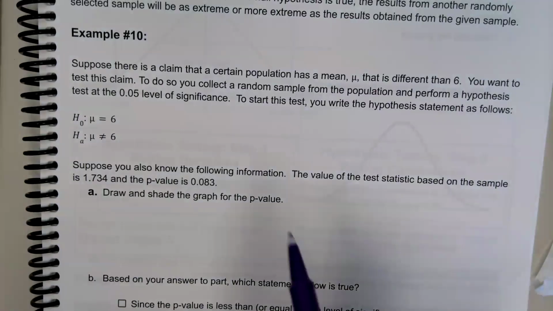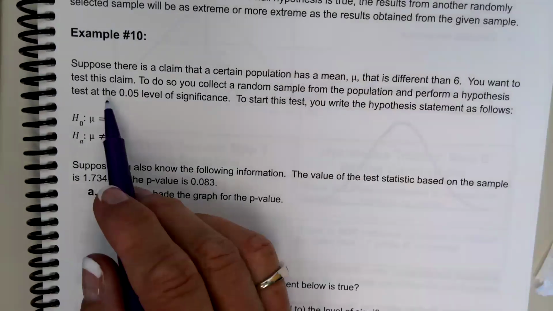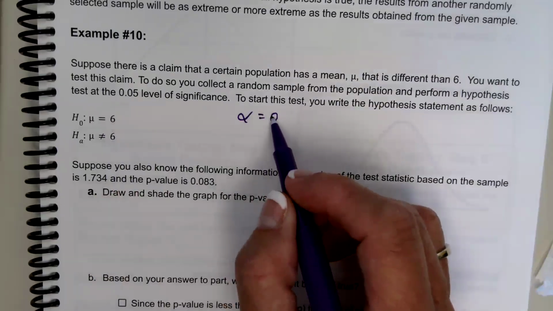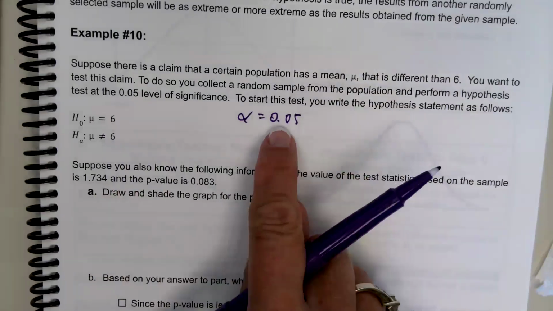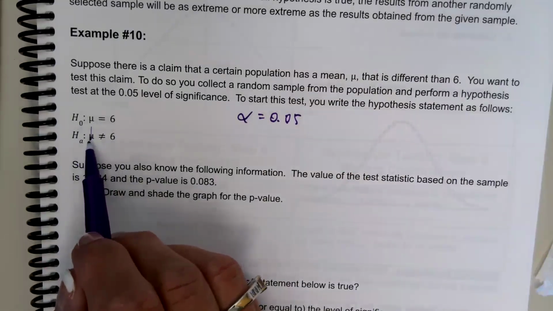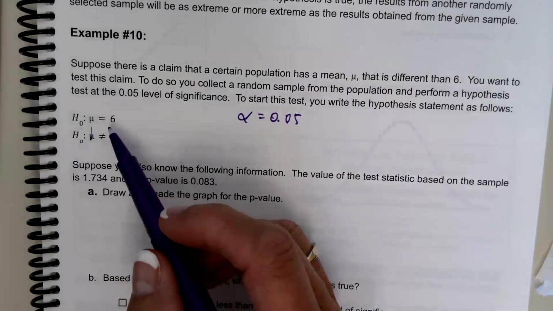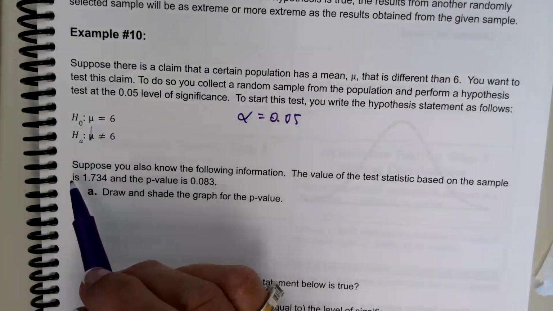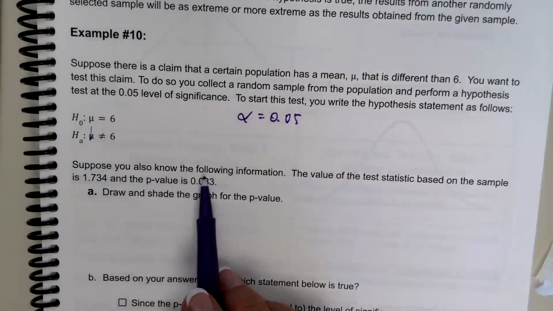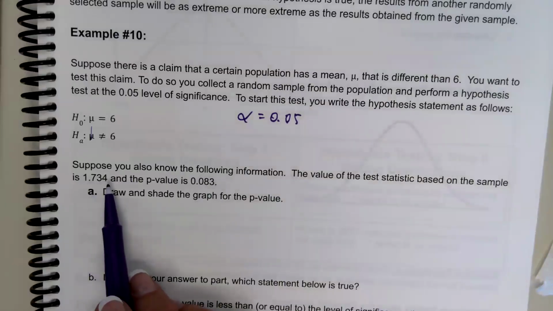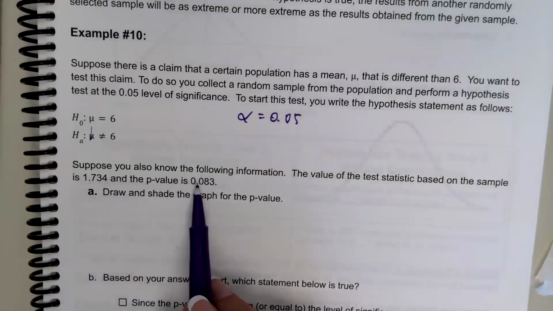To do so, you collect a random sample from the population and perform a hypothesis test at alpha of 0.05. So this is what we're looking at, 5%, okay? So remember H0 is the population symbol for both, and we're comparing it to 6. The H0 is always an equal to, and we were testing at a non-equal to. Suppose you also know the following information. The value of the test statistic based on the sample is 1.734, and the p-value is 0.083.